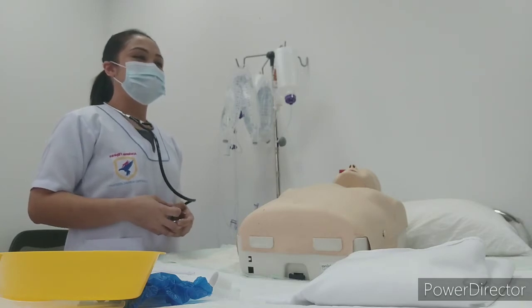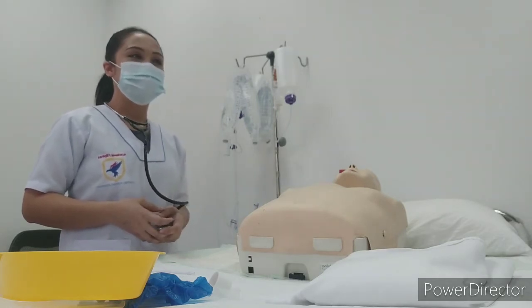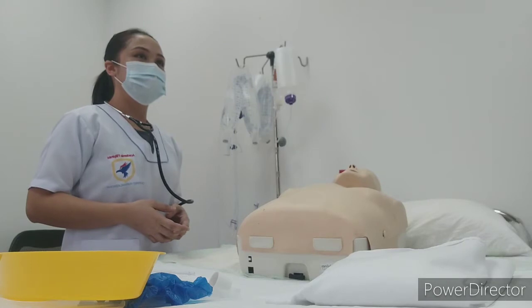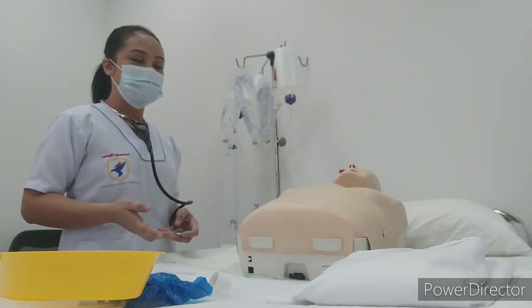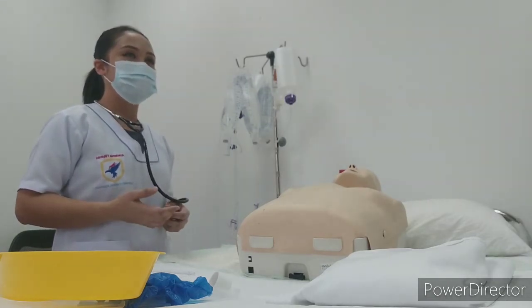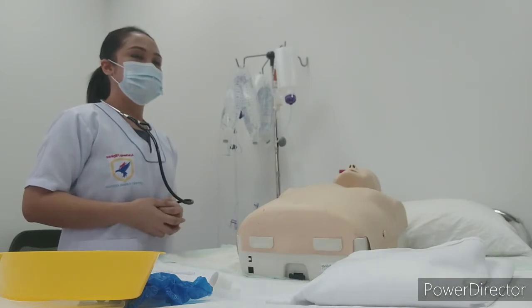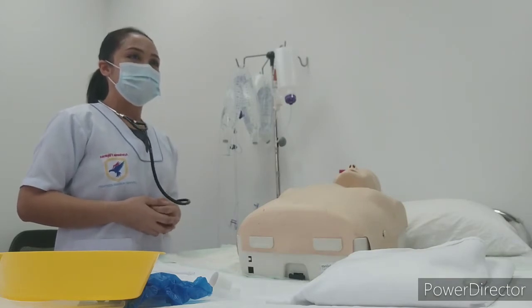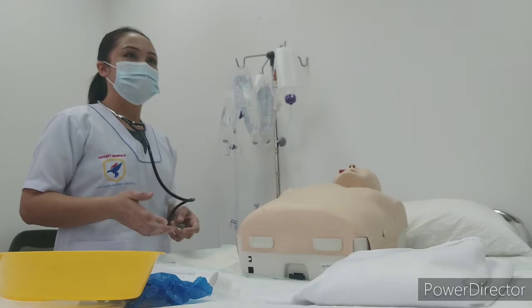There are 5 types of enteral feeding. First one, NGT, nasogastric tube, which is a feeding from the nose to the stomach. The second one is the orogastric. It is the feeding from the mouth to the stomach.